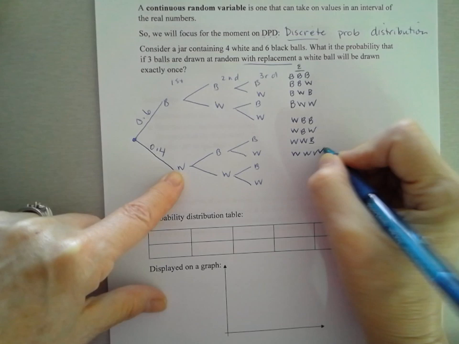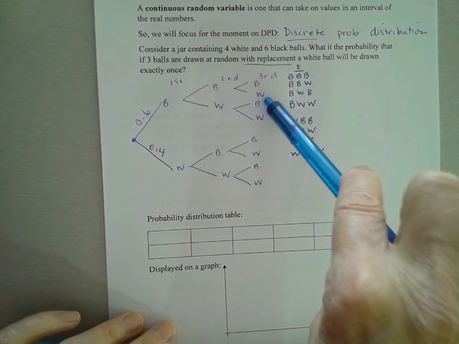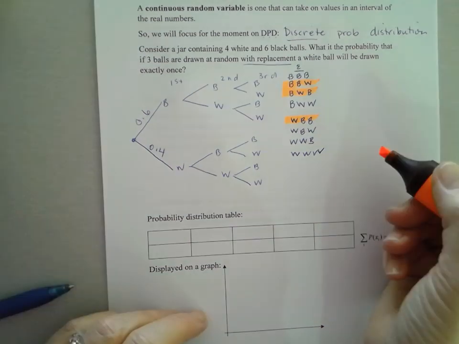Okay. So I have 1, 2, 3, 4, 5, 6, 7, 8, 8. And I'm looking for the ones where I have a white ball being drawn once. All right? So that's this one, that one, that one. That looks like that's it.